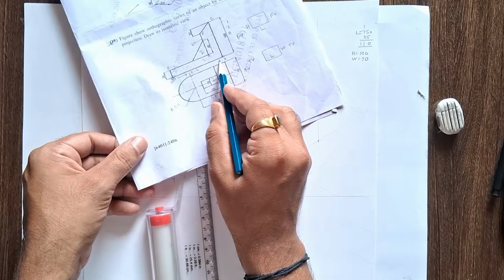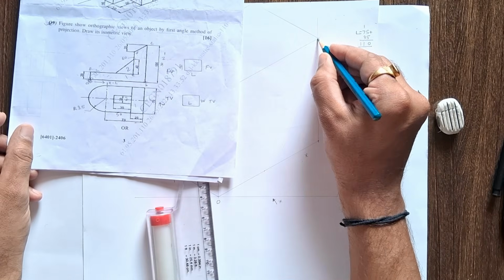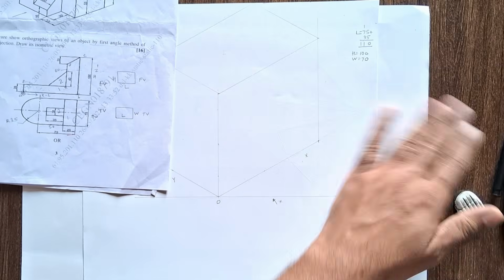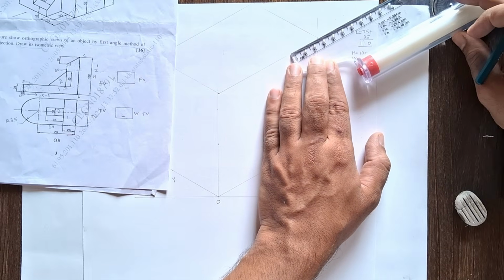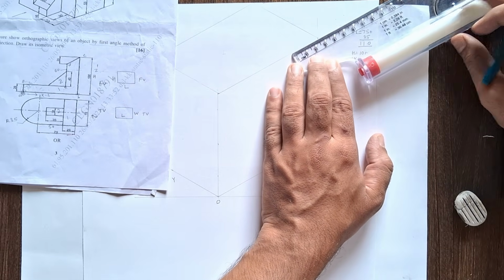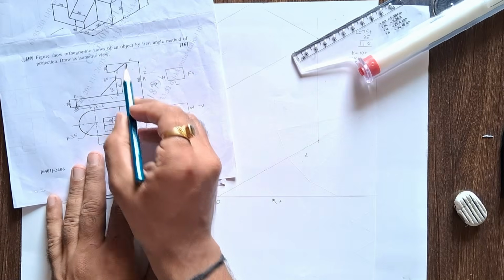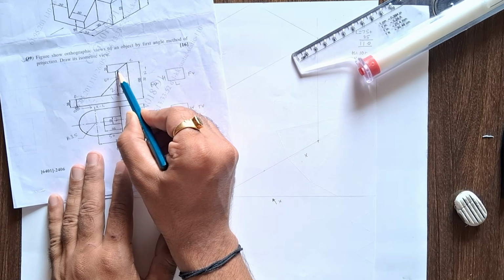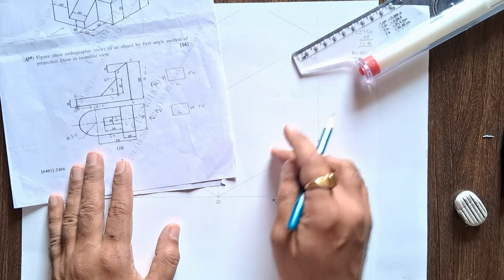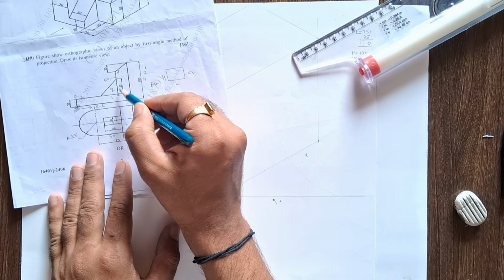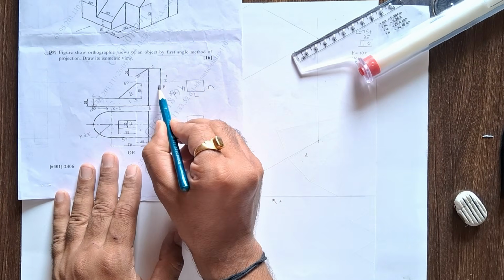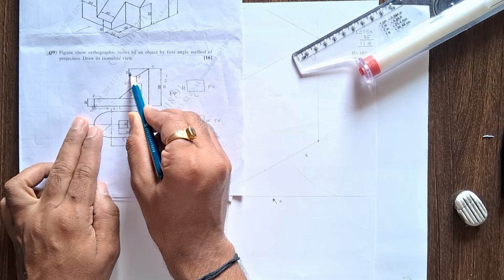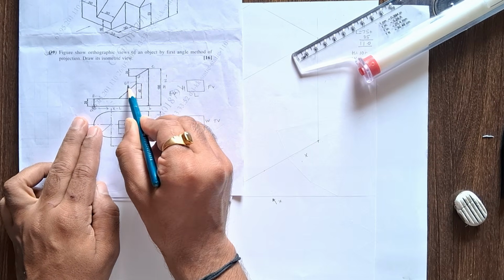AB distance is 110, BC distance is 100 mm, CD distance is 25 mm. We know that this CD is a non-isometric line. We will draw the CD line after completing this profile. DE distance is 100 minus 20, 80, minus this 20. So D to E distance is 60 mm.